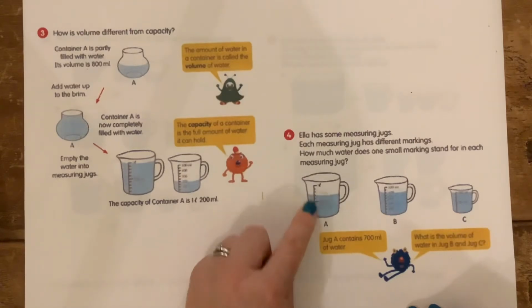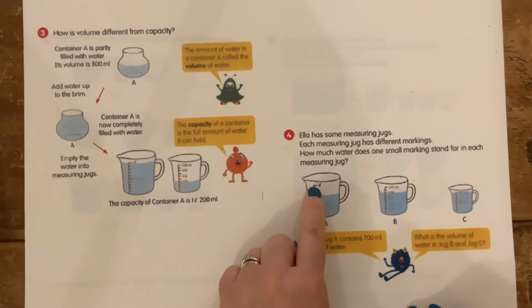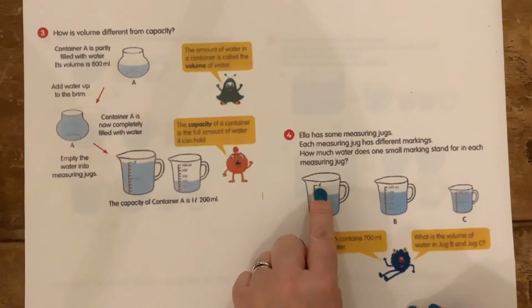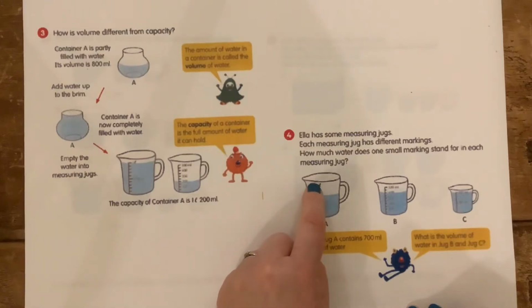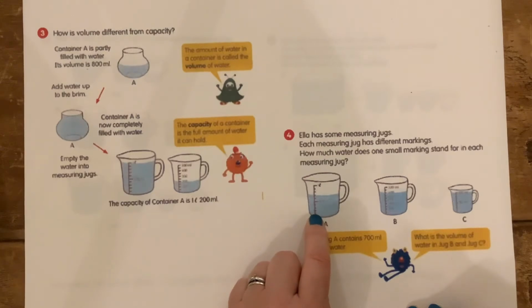So I hope you can see this, but we have a scale that goes up the side of the jug and it reaches 1 litre at the top. Now we know that 1 litre is the same as 1000 millilitres. So I can see that there are 10 markings, so I know that each one of these therefore represents 100 millilitres, and that there is 700 millilitres of water in jug A.